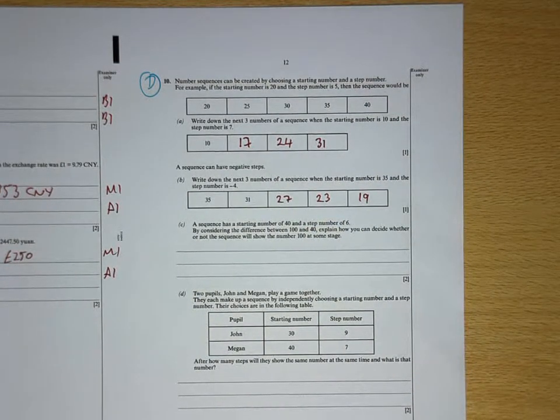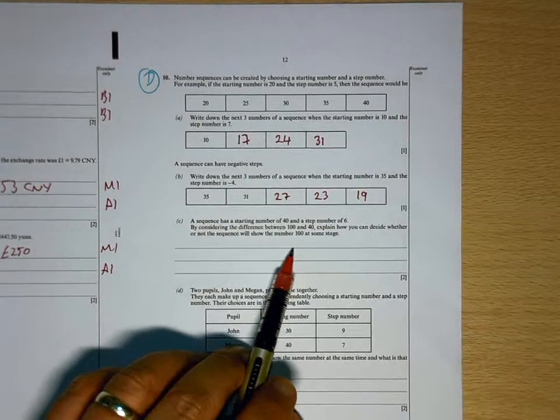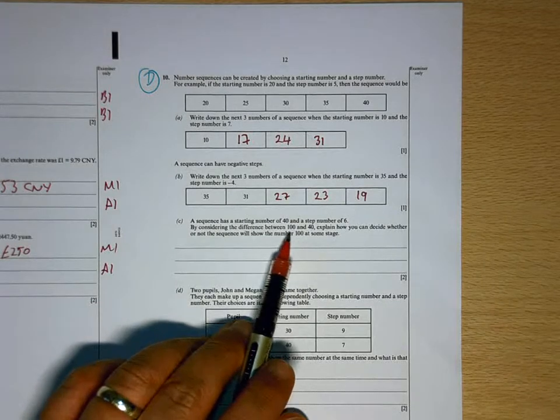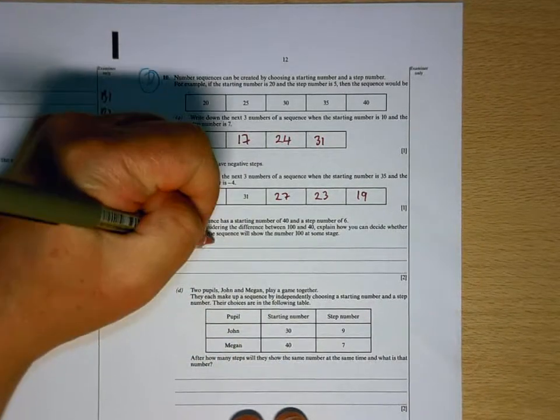A sequence has a starting number of 40 and a step number of 6. By considering the difference between 40 and 100, explain how you can decide whether or not the sequence will show the number 100 at some stage. So it's got to move through the numbers from 40 to 100, which is 60.